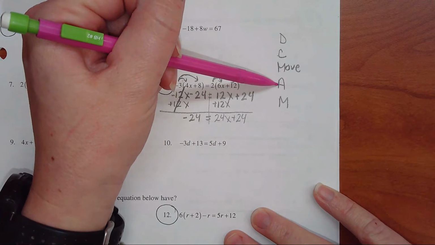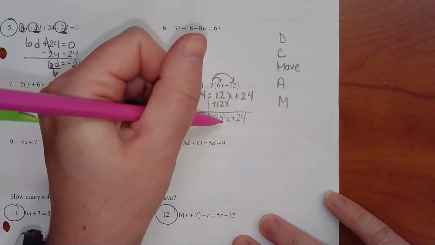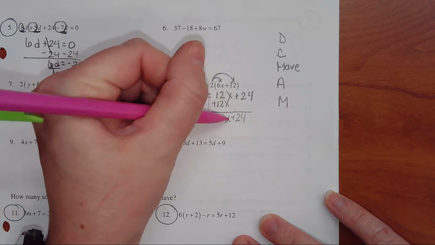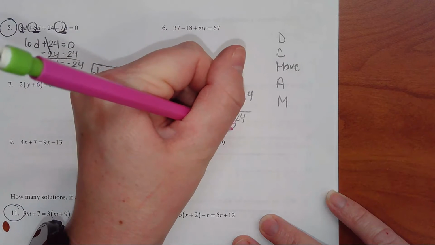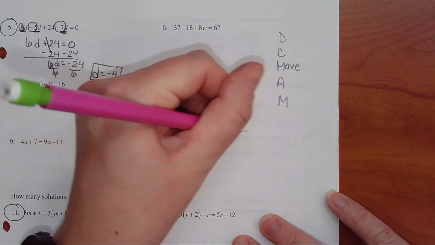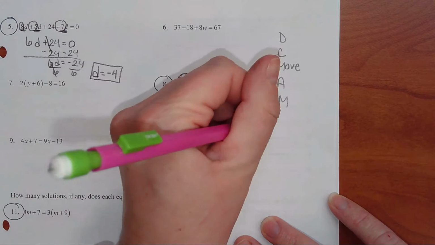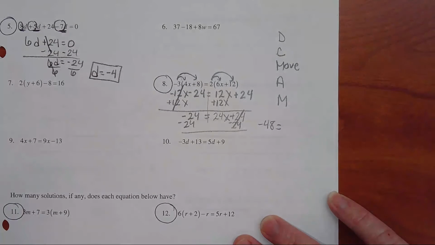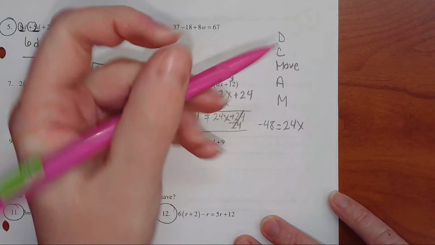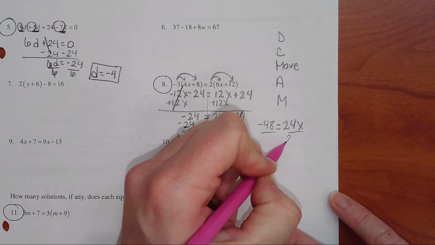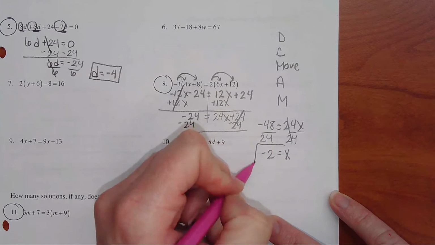So I moved my variables. Now I'm going to do the A part of this, which is add or subtract to get your variables to the other side. So I moved my variables over to the right. I need to add or subtract to bring things to the other side. This is a positive 24, so I'm going to subtract 24. Negative 24 minus 24 is not 0. It's negative 48 equals 24x. And then M stands for multiply or divide. In this case, I'm going to divide because I have multiplication going on. Divide by 24, and you get x equal negative 2.